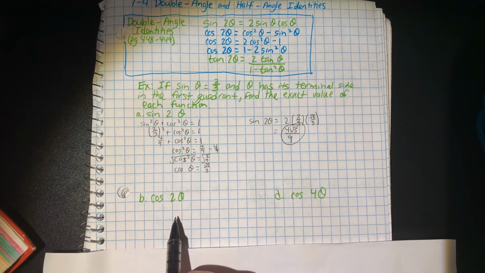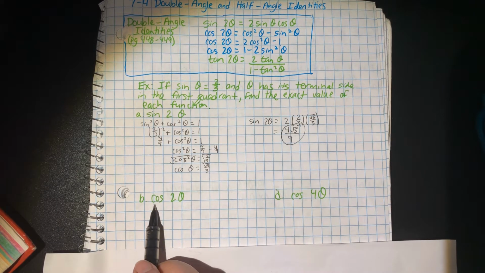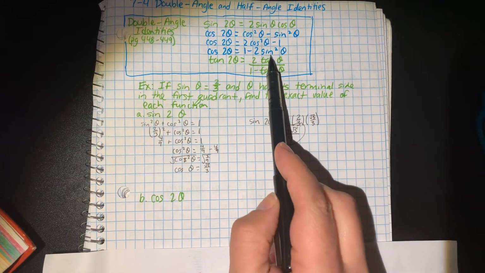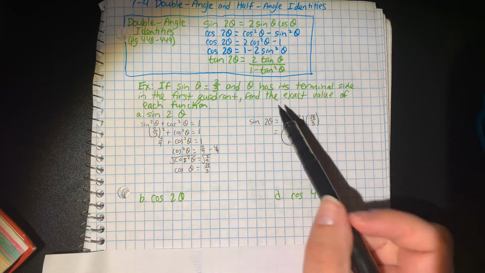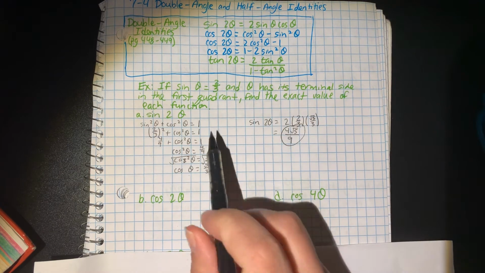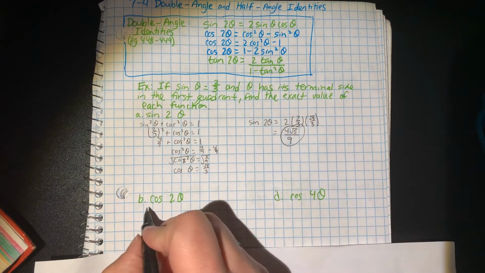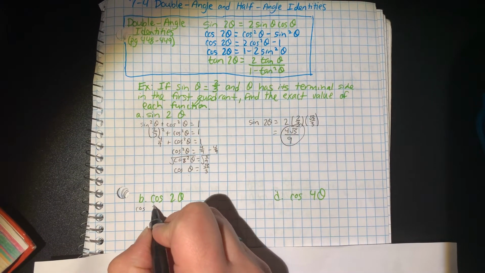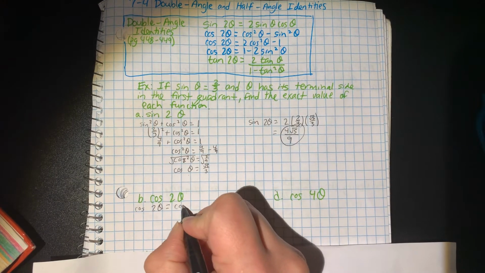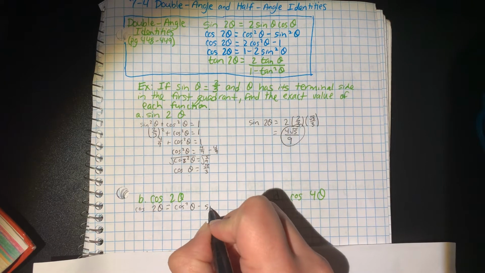So the next one we're going to do is cosine double angle. We can pick which one of these we want to use. We can use any of them we want. We'll just use the first one. We already know what cosine and sine are. So cosine of the double angle equals cosine squared minus sine squared.